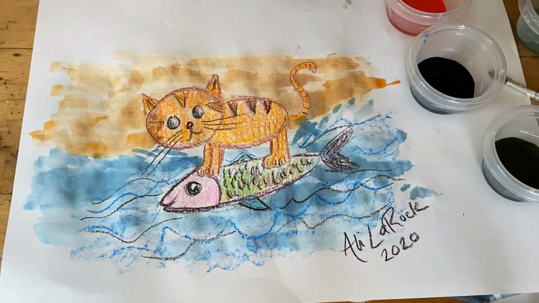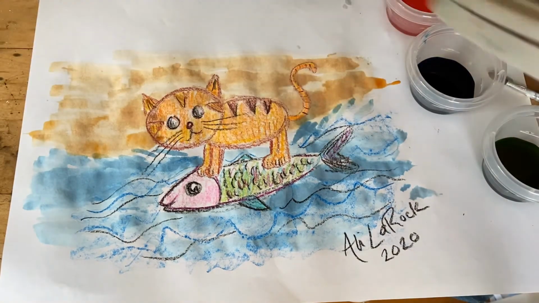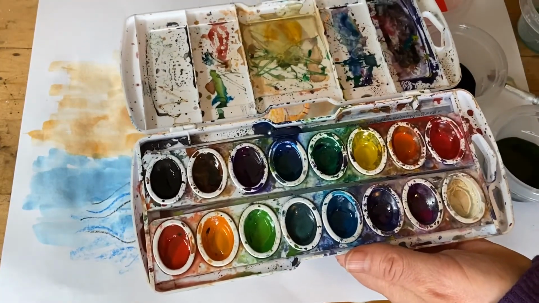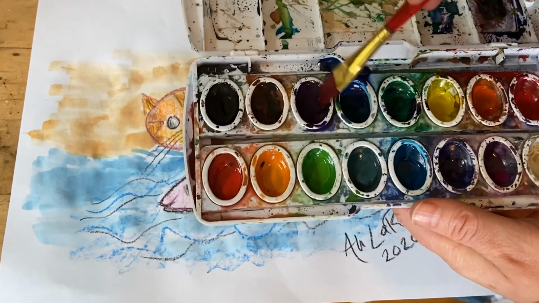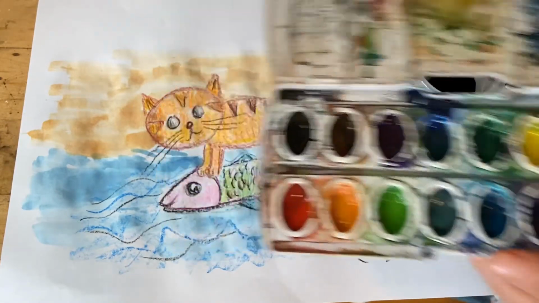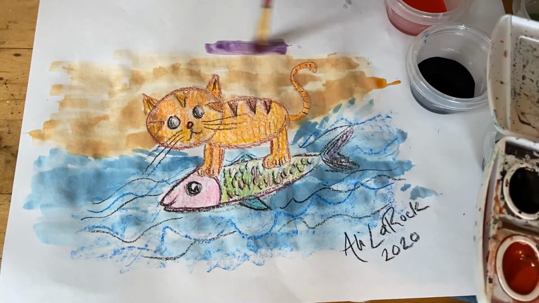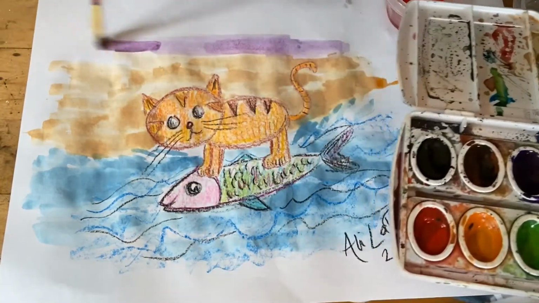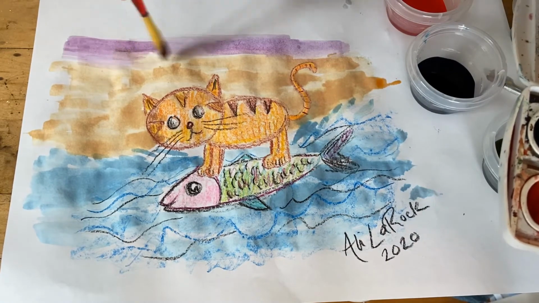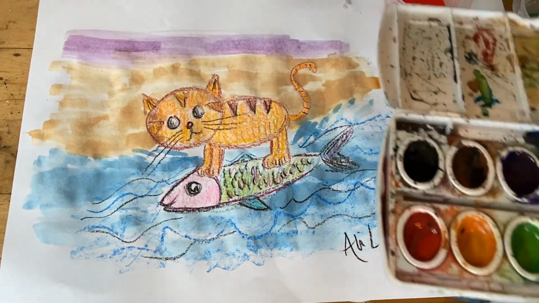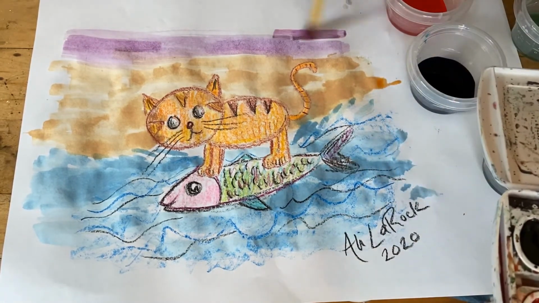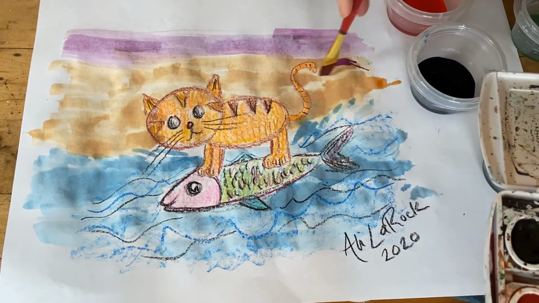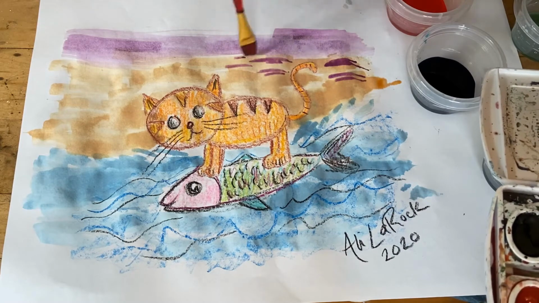Let's say I want to do some other things. Maybe I'm going to add a little bit of this purplish pink color. So you can see the watercolor tray is a little bit more vibrant, but you can also get vibrant colors with food coloring. You could get lots of little containers or jars and really see how many different colors you can mix up.